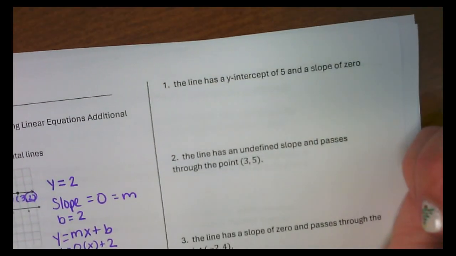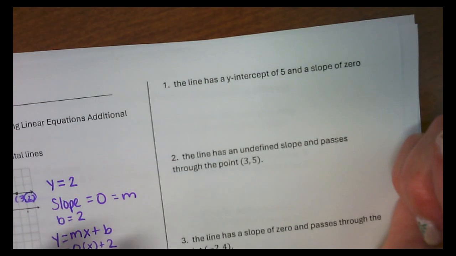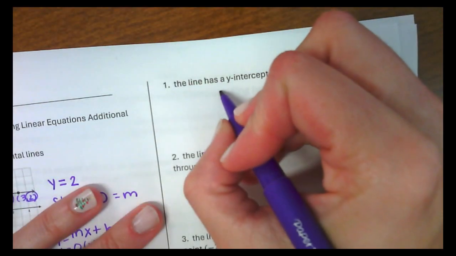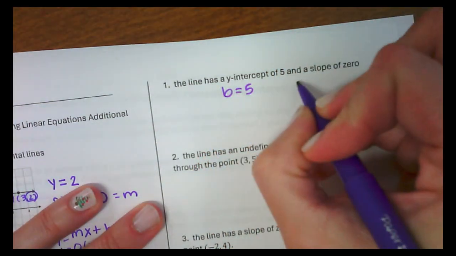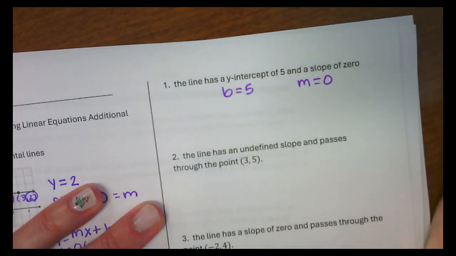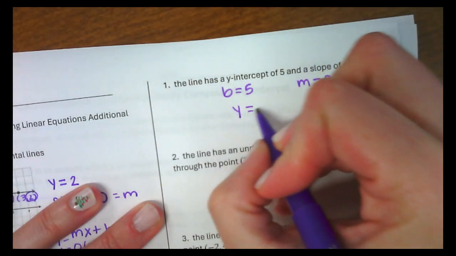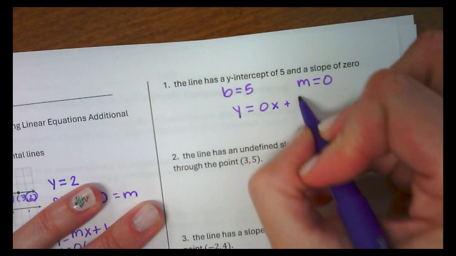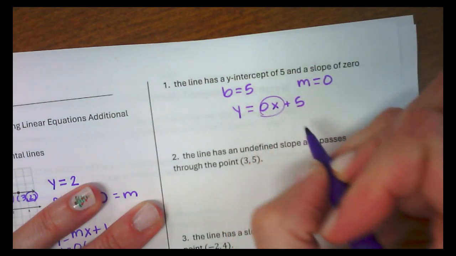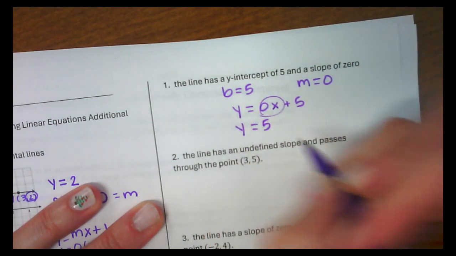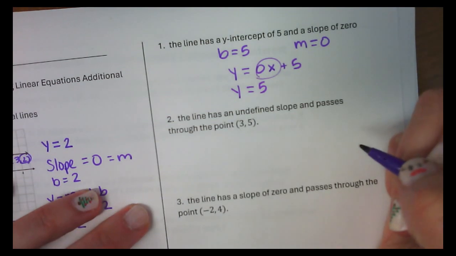Alright, next. Number 1 says the line has a y-intercept of 5 and a slope of 0. So this is just telling me my b is 5, my slope is 0. So if I try to do y equals mx plus b, this part will cancel out, and I just get y is equal to 5.